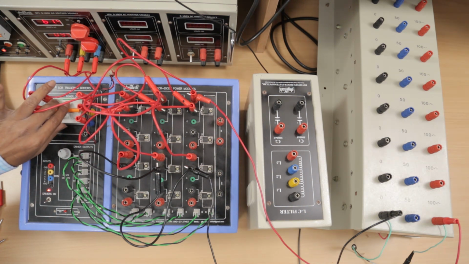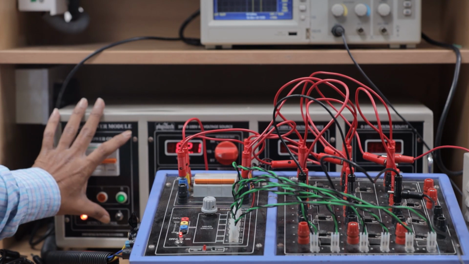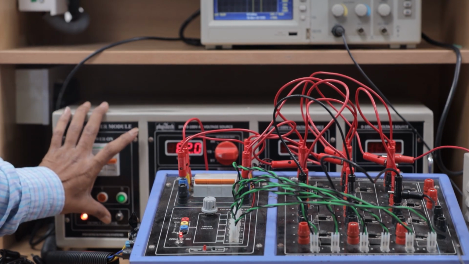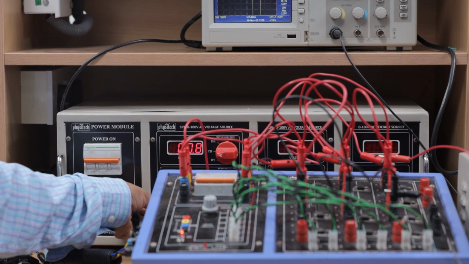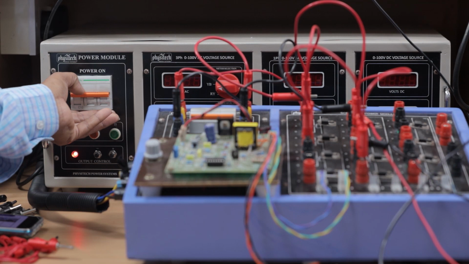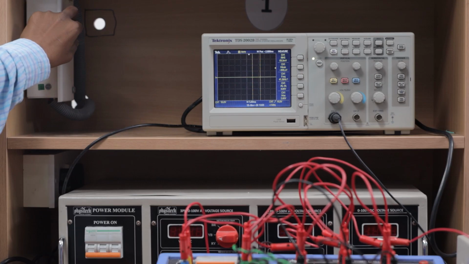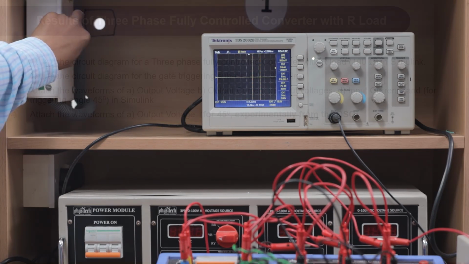Then switch off the three-phase SCR diode power module MCB, reduce the voltage to 0, and switch off the three-phase supply switch button and the power module MCB button. Now switch off the three-phase main MCB.